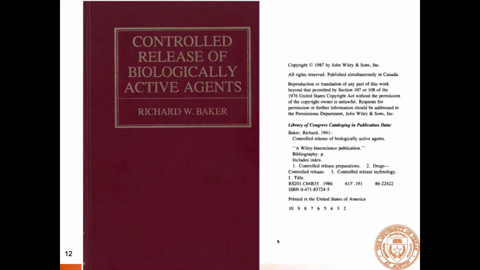Starting in the late 70s and early 80s, controlled release devices started to appear on the market. Richard Baker was a key practitioner in this area in industry, and also turned out to be a very good writer.